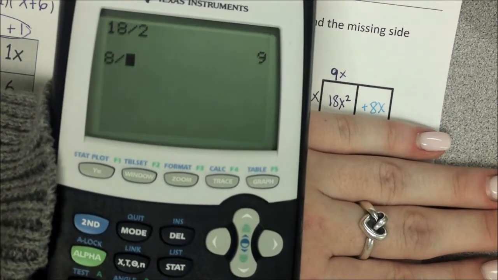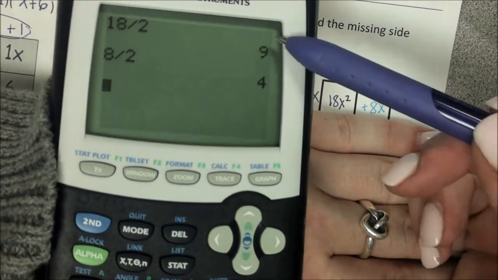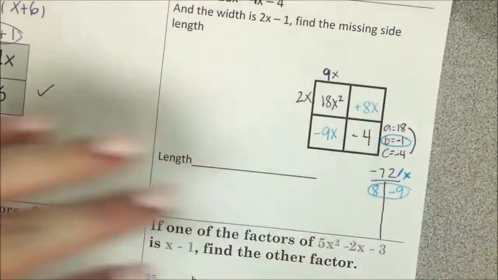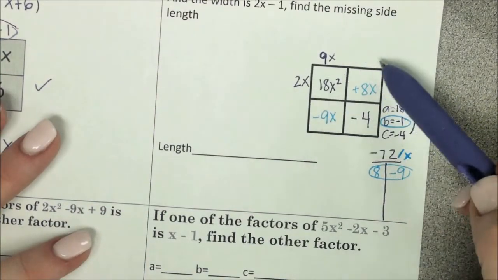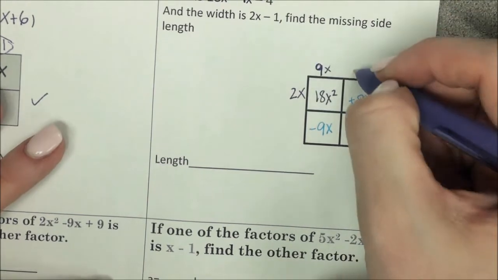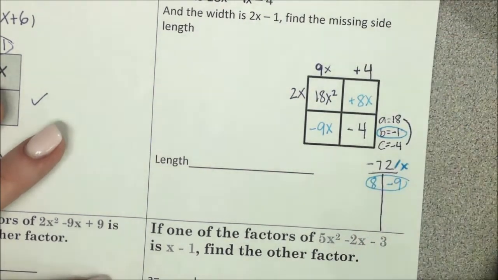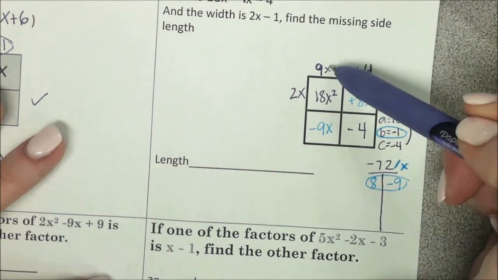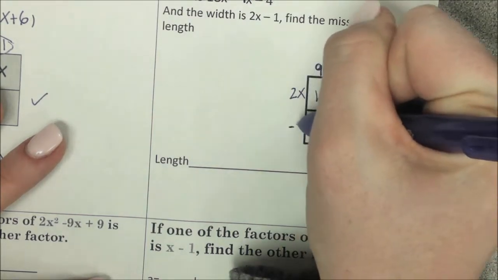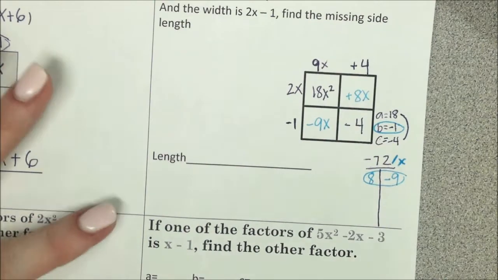Can I divide 8 by 2? All right, so getting a 9 and a 4, I think the biggest thing you can divide both of these by is 2. So then 2x times what is going to give me this positive 8x? So 2 times a 4 is going to give me that 8. And then 9x times what gives me negative 9x is just going to be a negative 1.